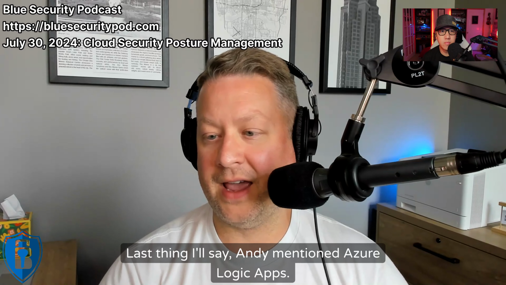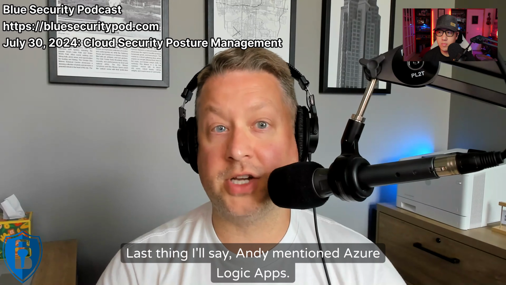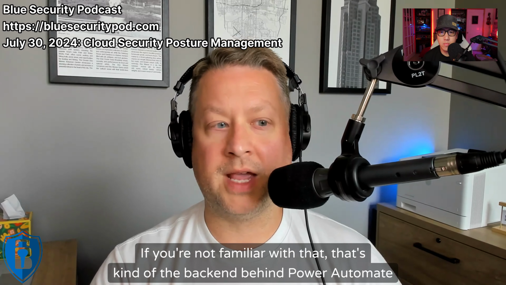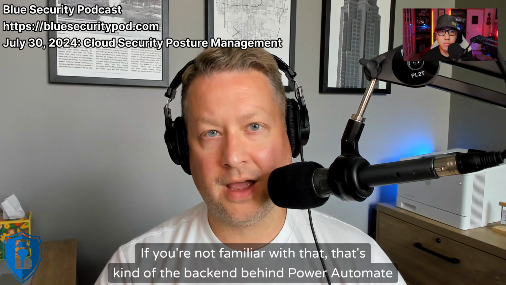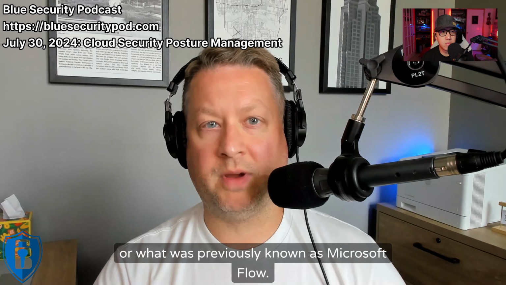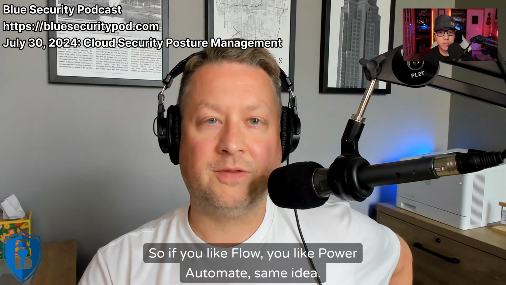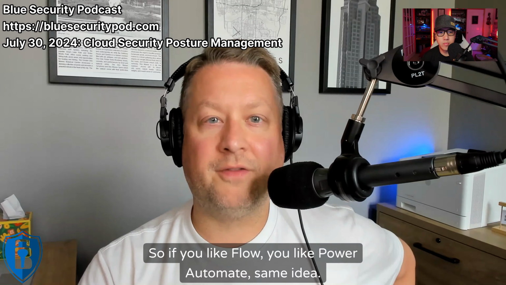And that Microsoft Cloud Security Benchmark, the MCSB, is a great first pass on looking for things that are out of place or opportunities to further harden your resources. Last thing I'll say, Andy mentioned Azure Logic Apps. If you're not familiar with that, that's kind of the back end behind Power Automate, or what was previously known as Microsoft Flow. So if you like Flow, you like Power Automate, same idea.